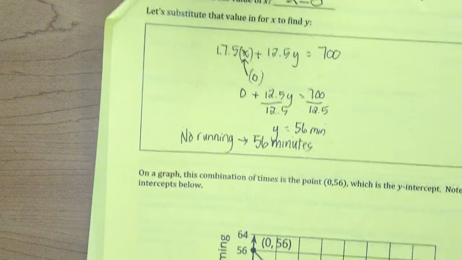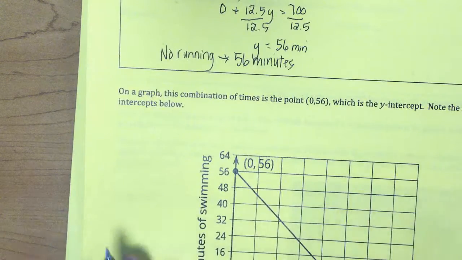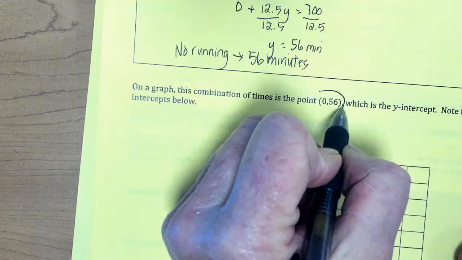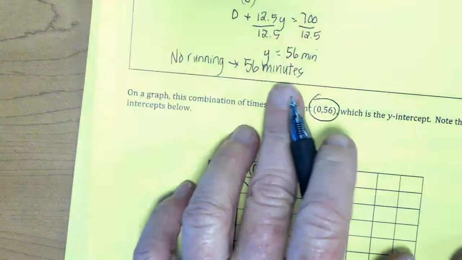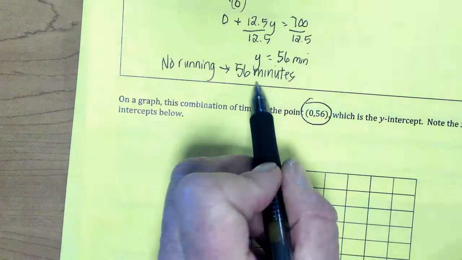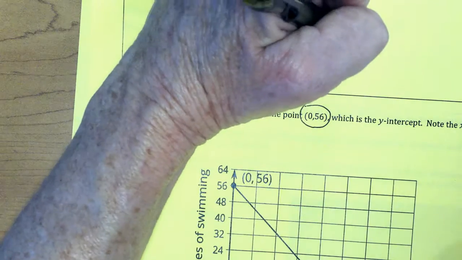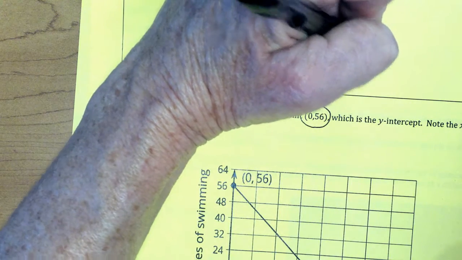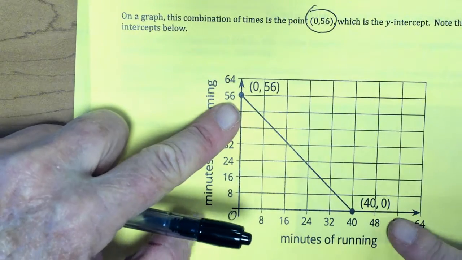Okay, so now take a look at this. We could graph and take a look here. 0, 56, right? So what do we know about 0, 56? Well, we know that x is 0 and y is 56. So what does that give me? That gives me the y-intercept.